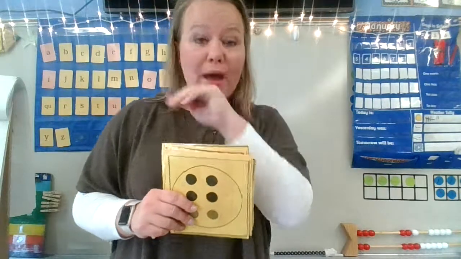Mrs. Hartzell is here with dot cards today, and we are going to work on subitizing using our dot cards, but we're also going to work on talking about some different strategies that's now going to start including some addition vocabulary.